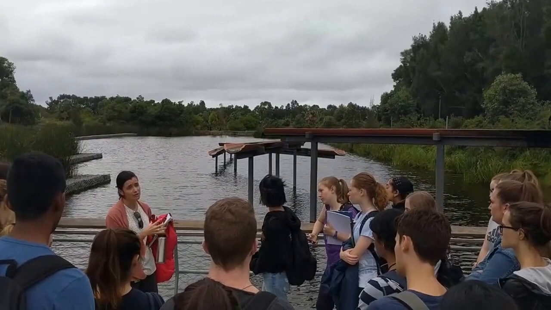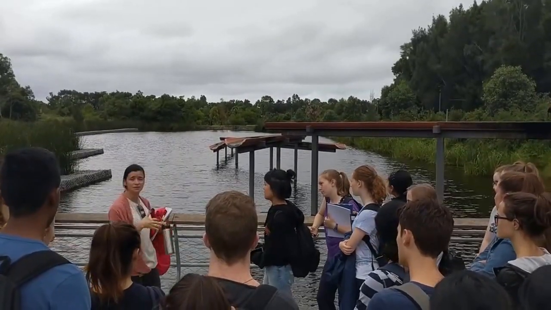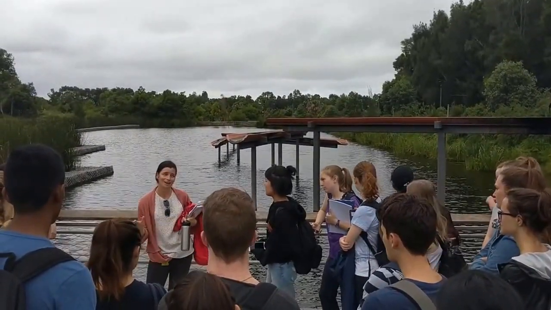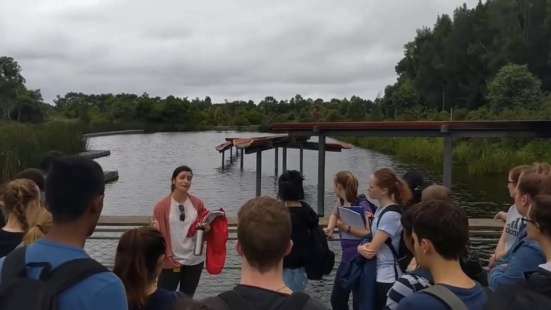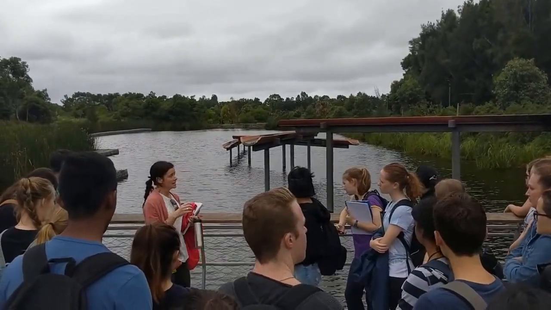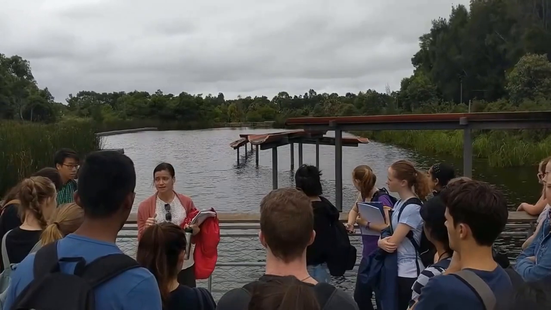This is a new project, the wetlands. It used to just be a puddle in some grass. That was all it was when the park first started. There's been a huge improvement to the system.